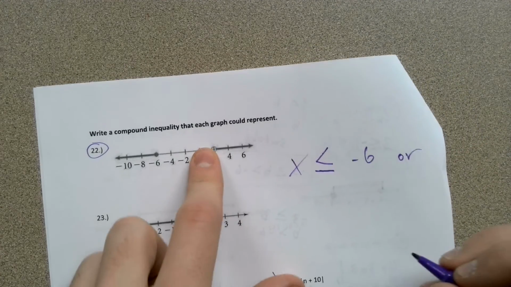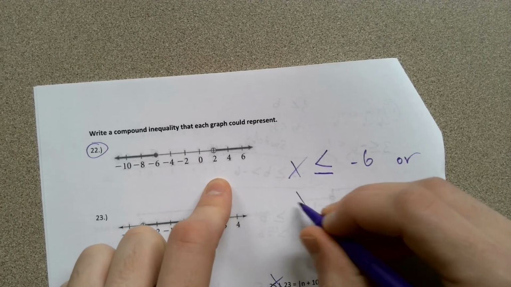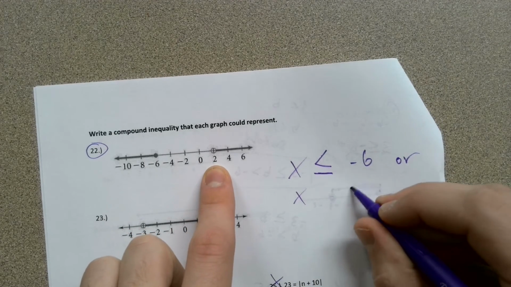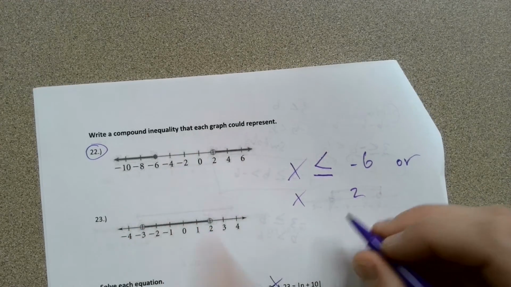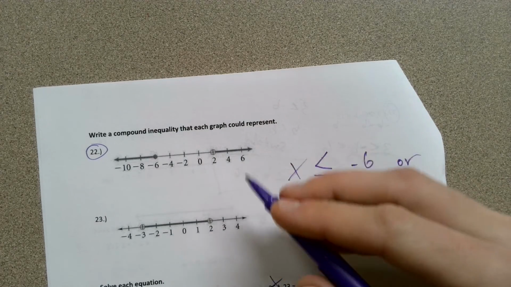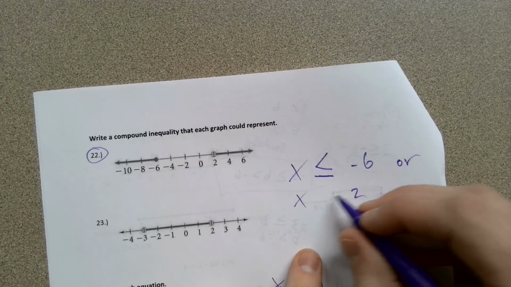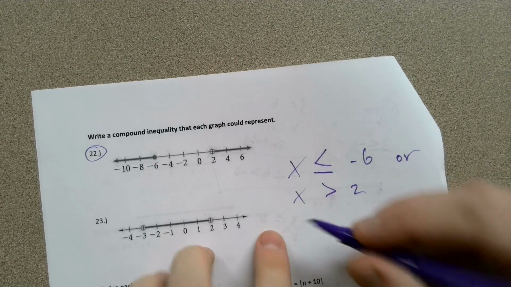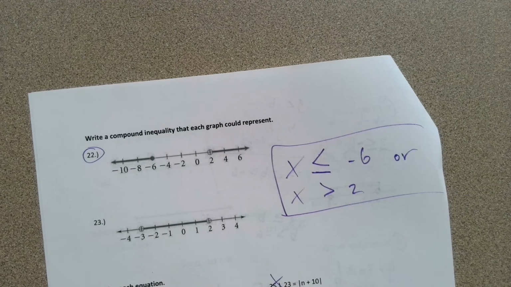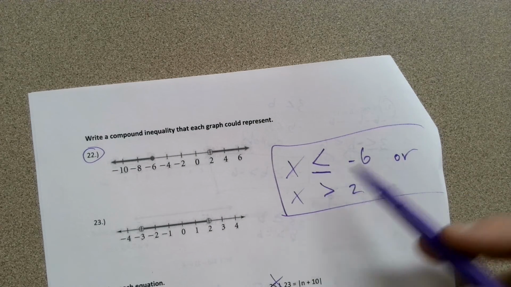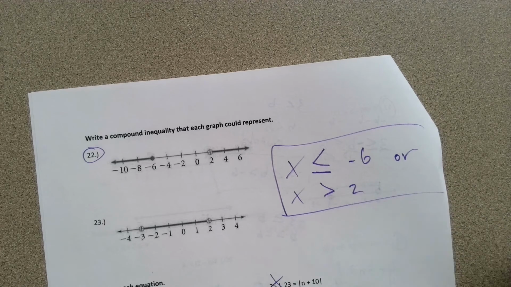Or, I'm going to toss that "or" in there because we have our other one here. X is going to be, we got it at 2. We know that it's going to be an open circle, so it's not going to be "or equal to." X is pointing to the greater numbers. X is greater than. So here's our final answer: X is less than or equal to -6, or X is greater than 2.